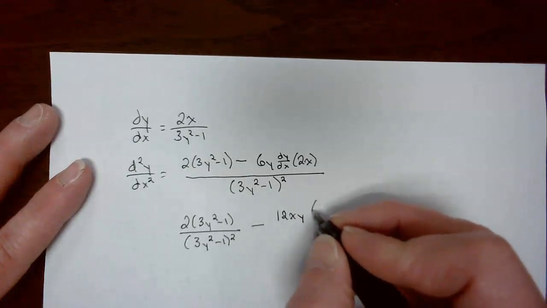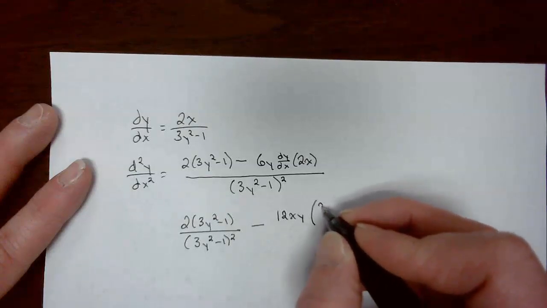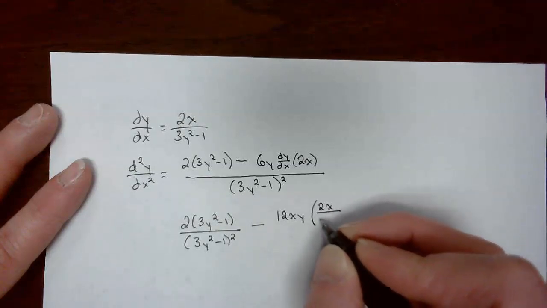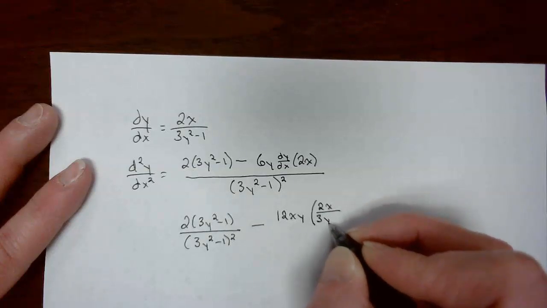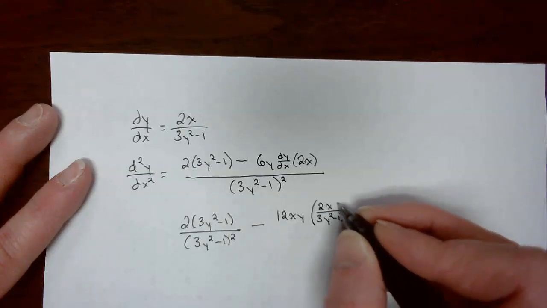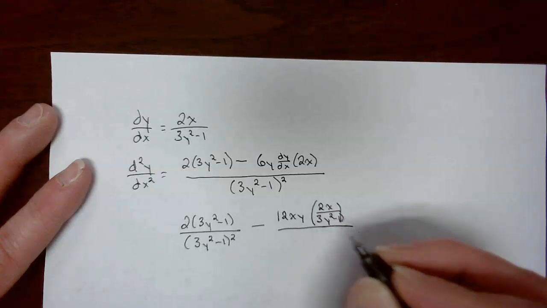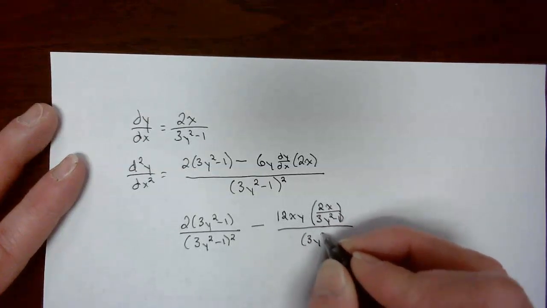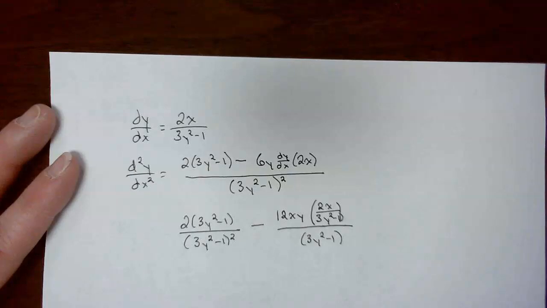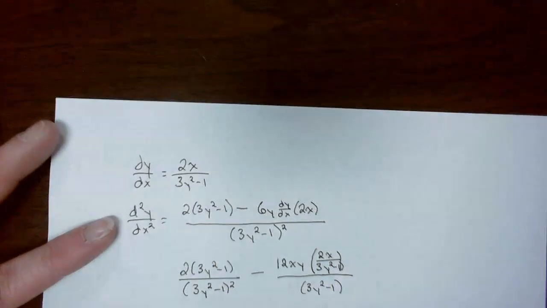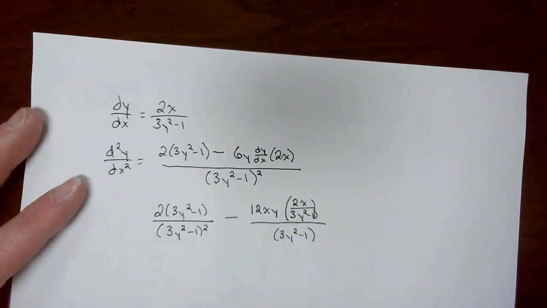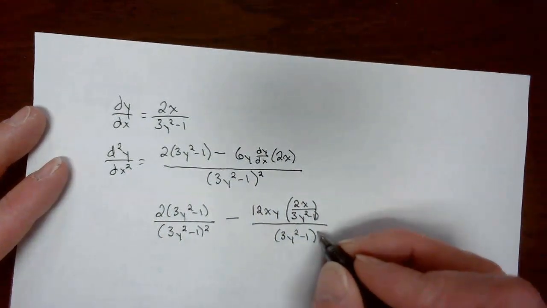It had 2x over 3y squared minus 1, over 3y squared minus 1 squared.